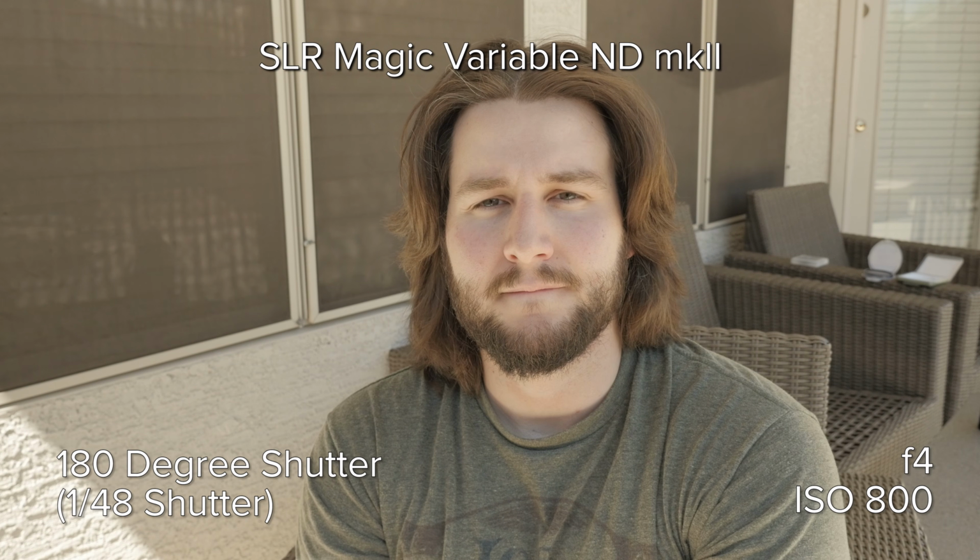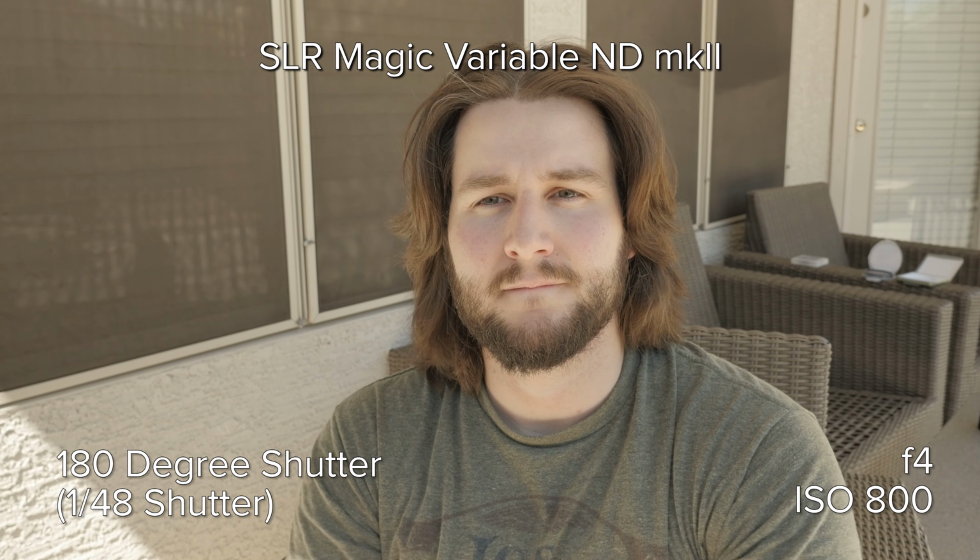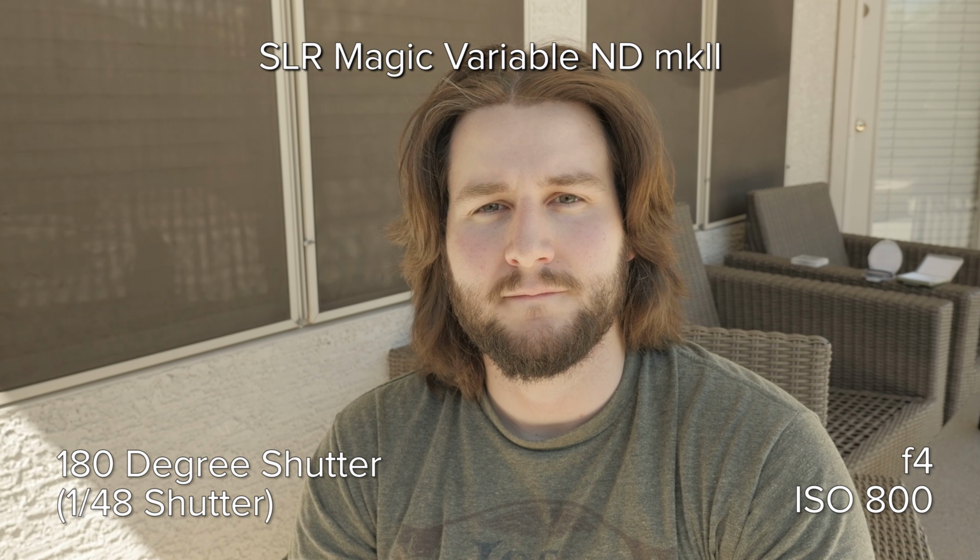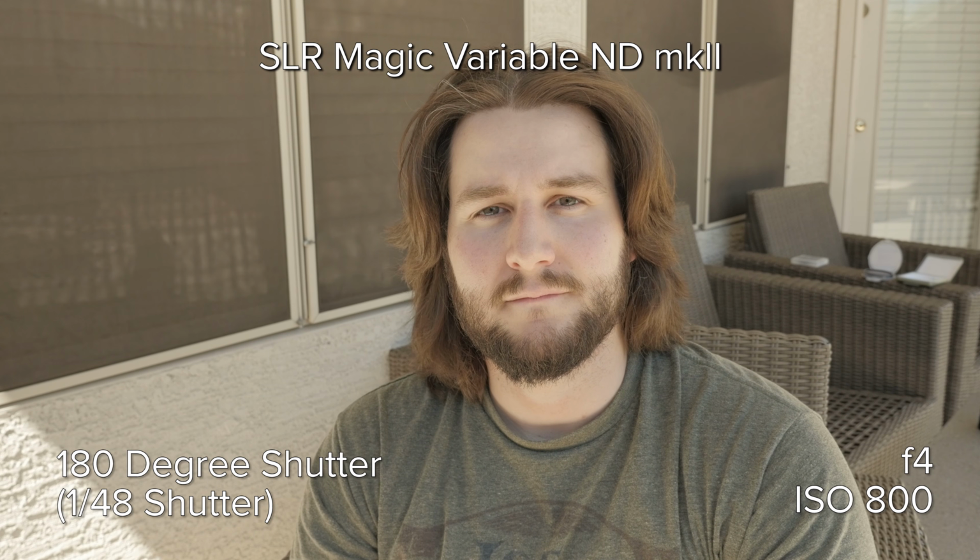And here's the same shot with the SLR Magic Variable ND Mark II. Again, you're seeing a little bit of that warmth coming through from the filter, but if it's something you don't prefer, it's easily fixable in post-production. And there you go, there's some skin tones to look at. And here's the ProMaster Variable ND with the exact same settings as the SLR Magic Variable ND.